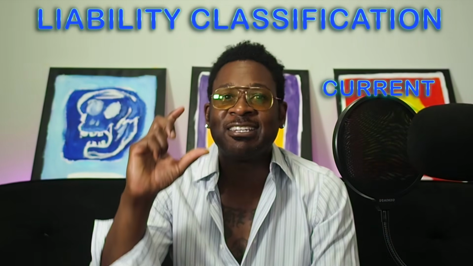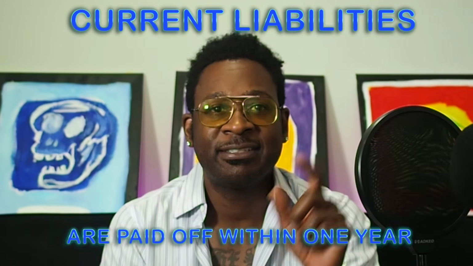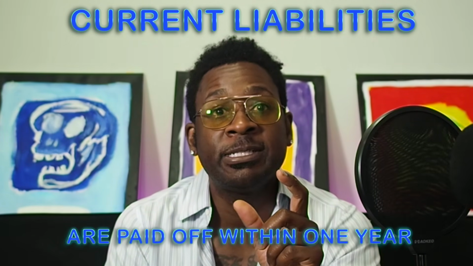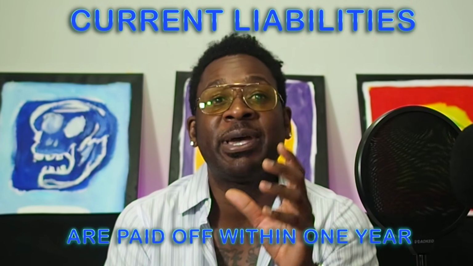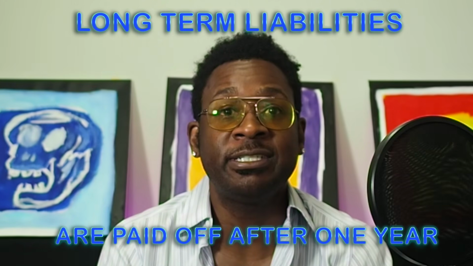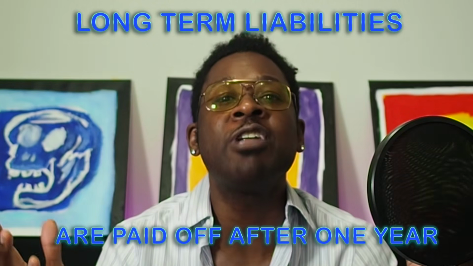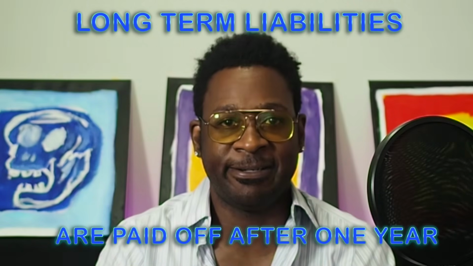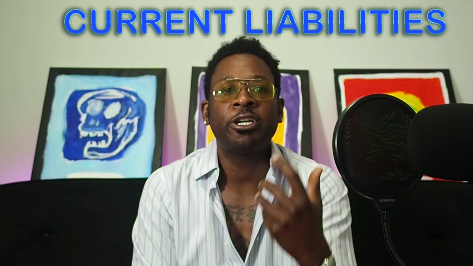Now, the cool thing about the liabilities is that there's no particular order in which we have to report them. But liabilities are still broken down into two major categories: current liabilities and long-term liabilities. And just like current assets, current liabilities are the liabilities that we expect to pay off within 1 year or operating cycle. In contrast, long-term liabilities are those liabilities that we do not expect to pay off within a year. So let's discuss quickly our current liabilities.